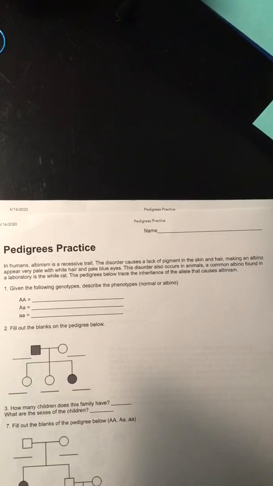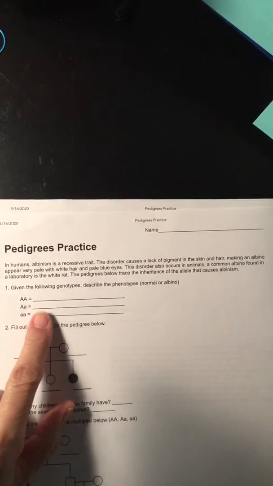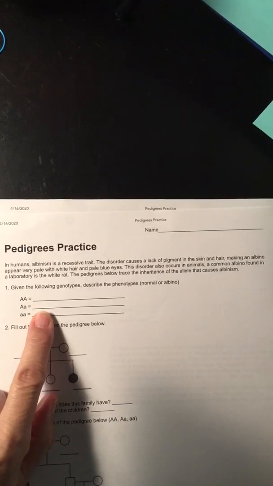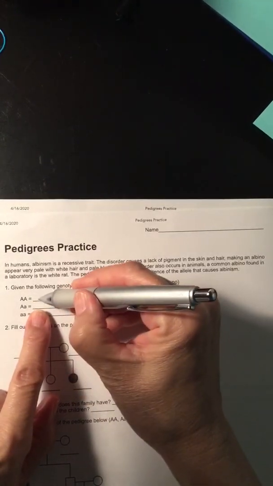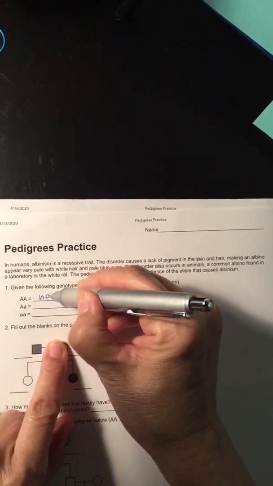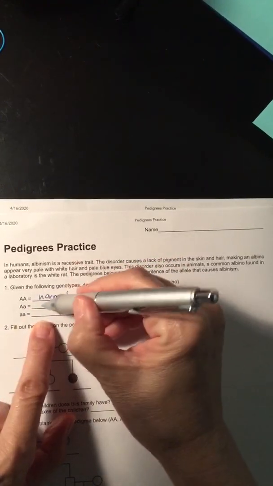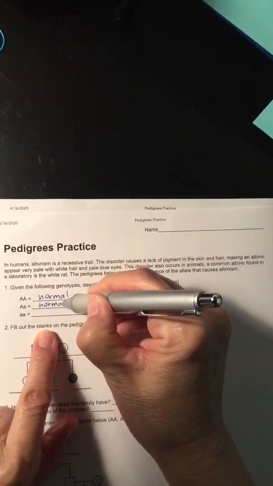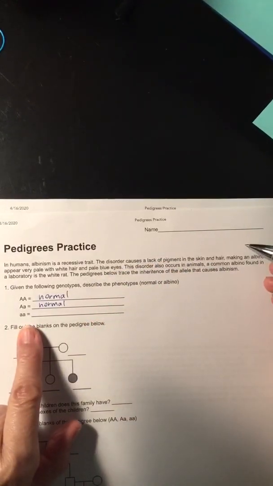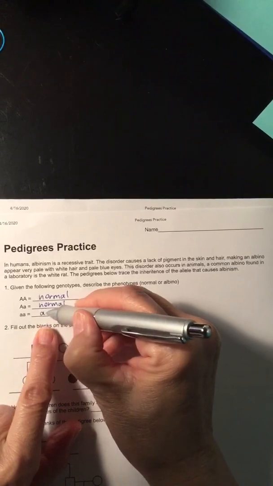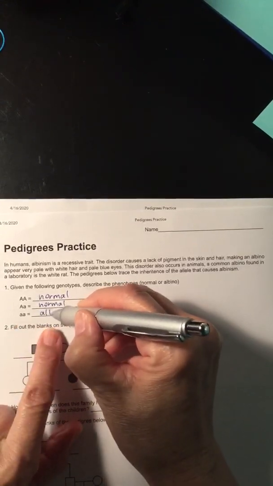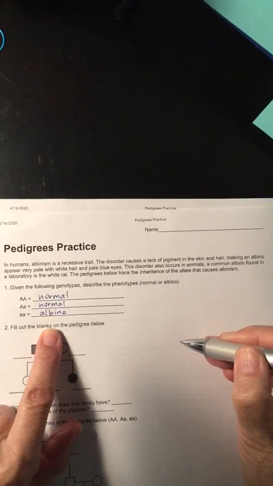So anyway, it's talking about in humans how albinism is a recessive trait. And in a pedigree, we're always going to show the recessive trait with a lowercase letter. So the following genotypes describe the phenotypes, whether they're normal or albino. Someone who is big A is going to be normal, and someone who's heterozygous is going to be normal. The way to get the albinism trait is to have both recessive alleles. Okay, so far so good.